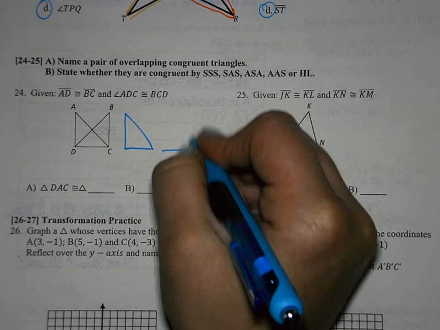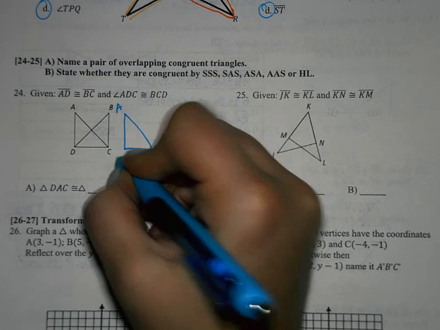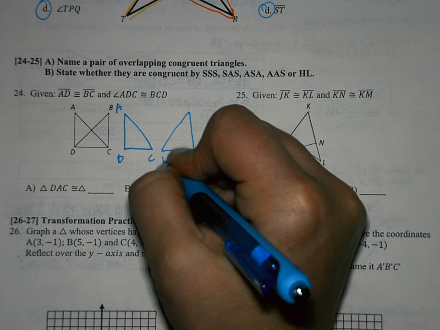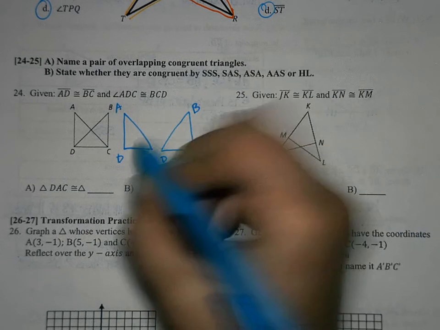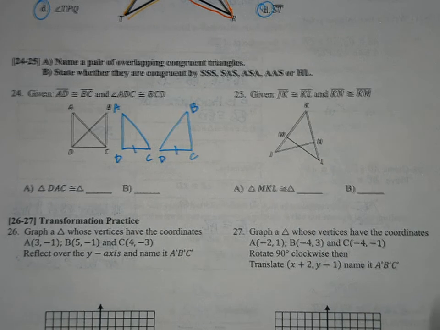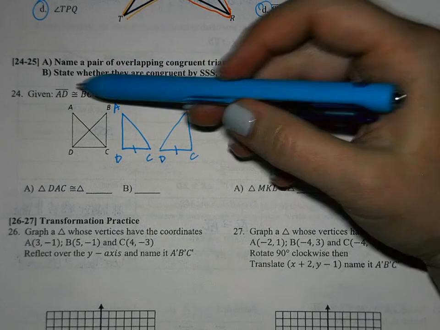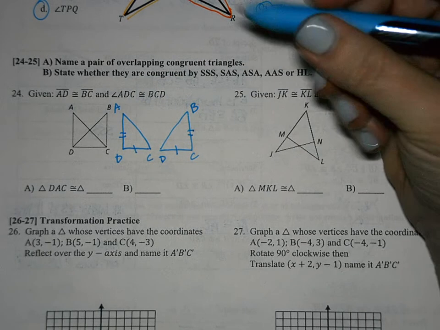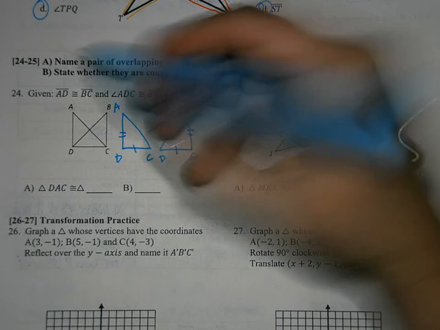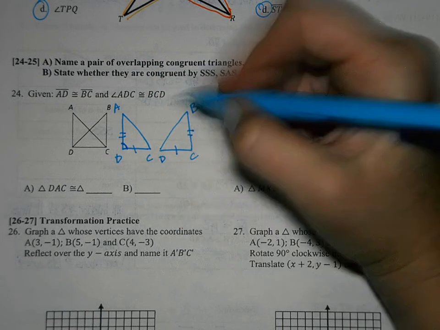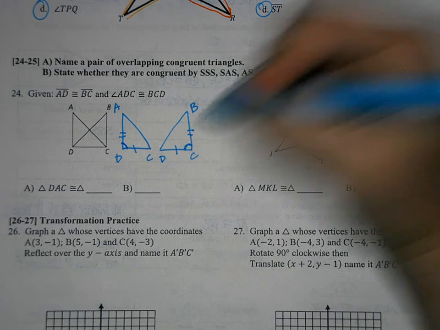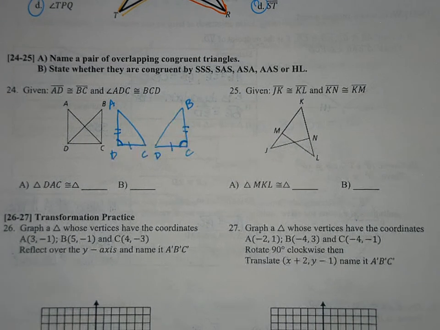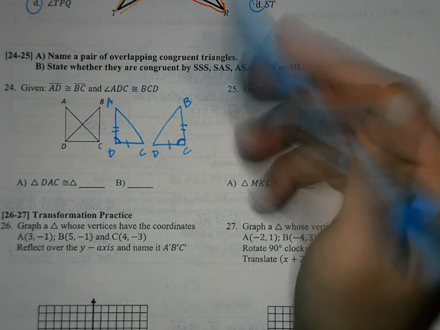So if I have my ADC and my DCB, I know they have the common side, and they're telling us in the given that AD is also congruent to BC, and that angle ADC, this one down here, is congruent to BCD, this one down here. So when we separate them and mark them based on the given, are they congruent triangles? Yes, they are congruent triangles by side, angle, side.